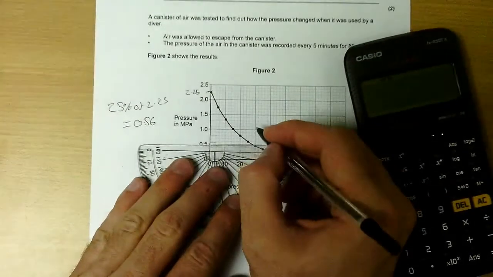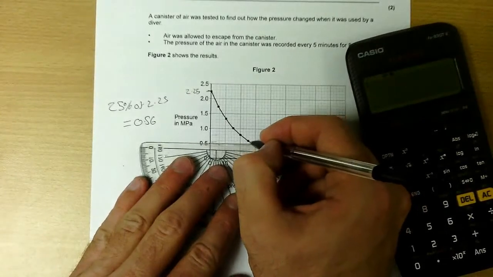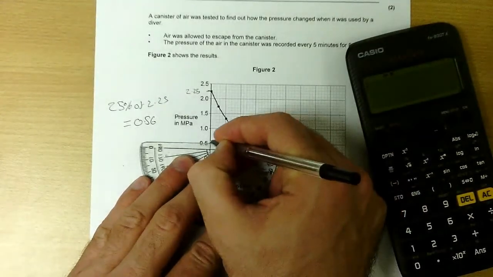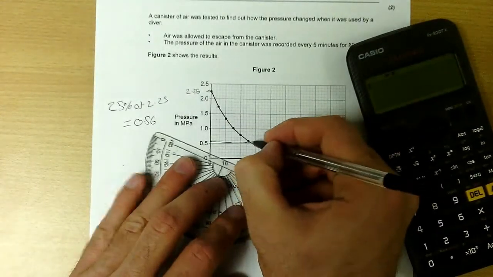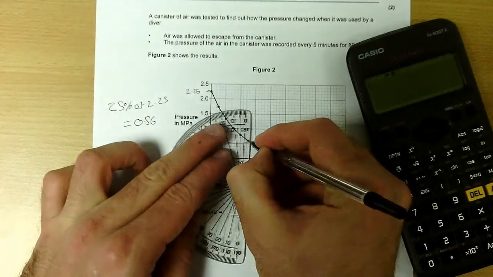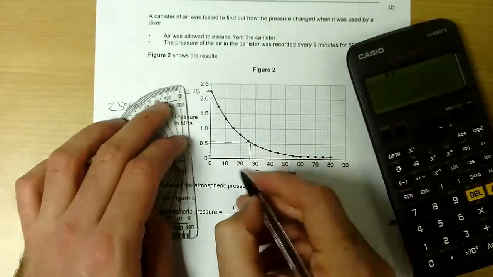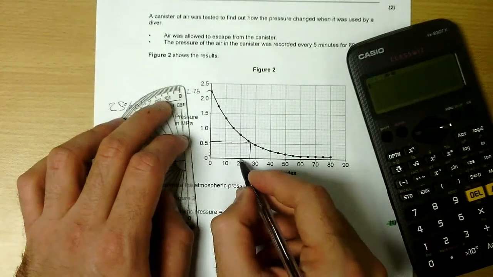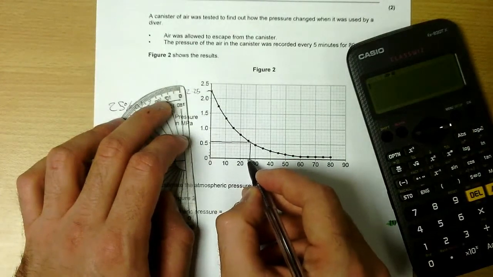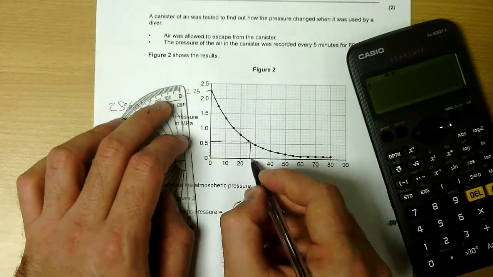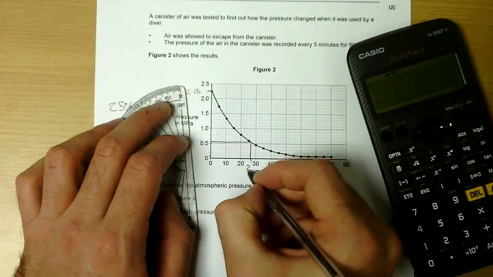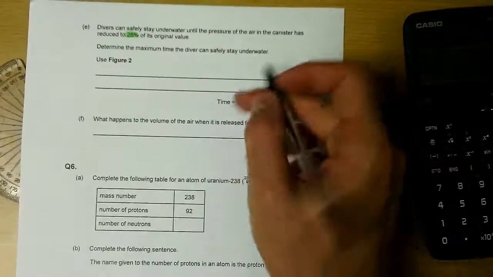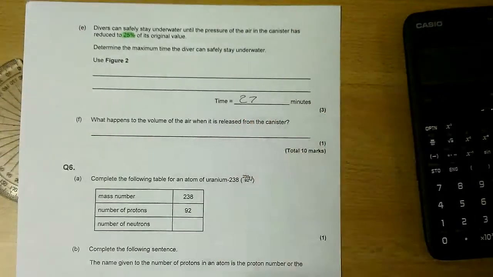Okay, and I'm going to draw my line across to where it hits the line, and then down. And if we look at the scale on the bottom, it's 0, 2, 4, 6, and it's halfway between 6 and 8, so it's going to be 7 minutes. Okay, so the answer is going to be 7 minutes.